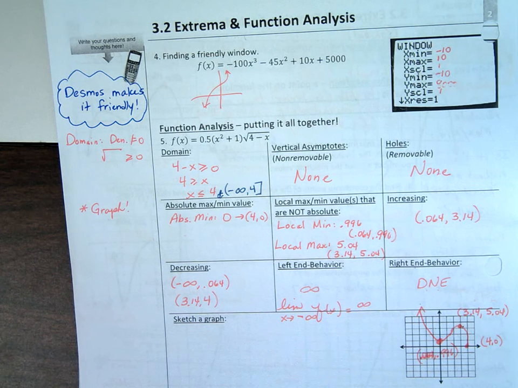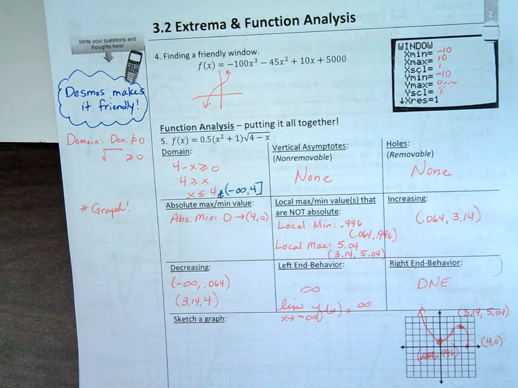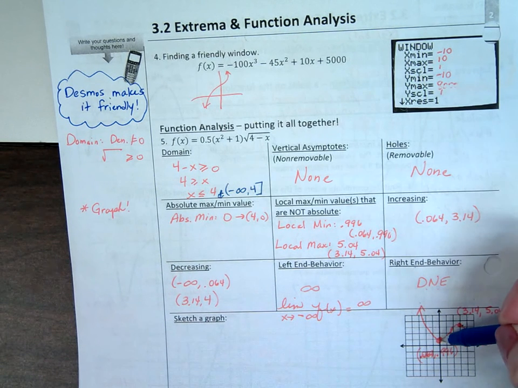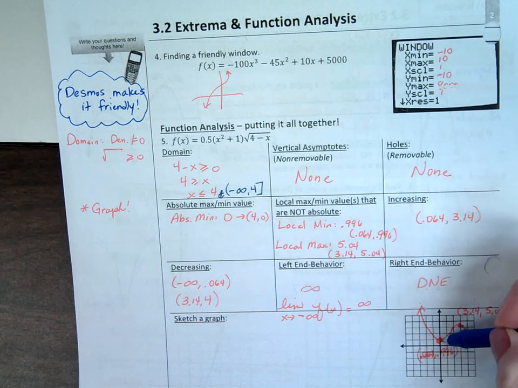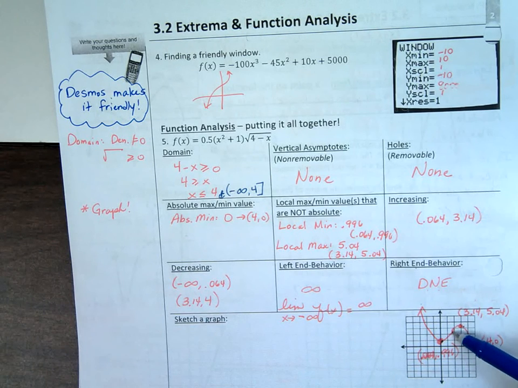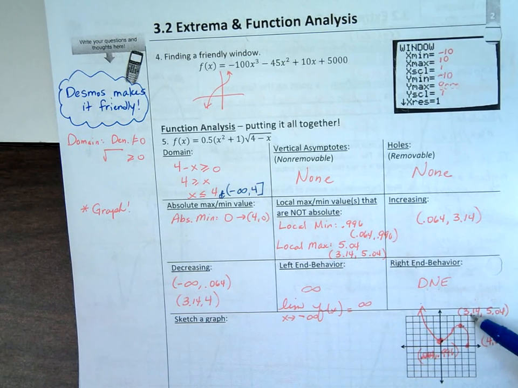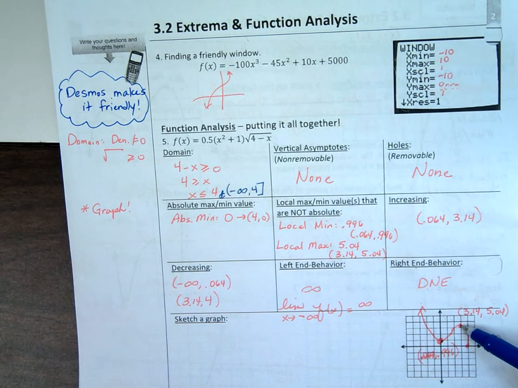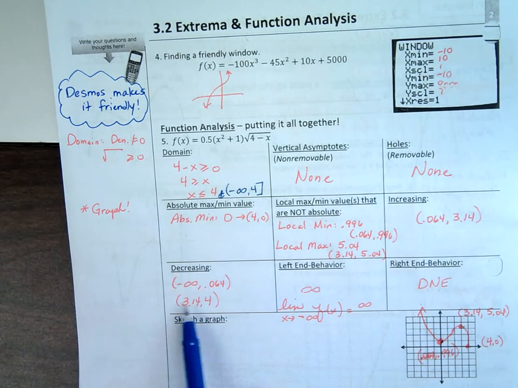And then they want, where is it increasing, where is it decreasing? So if I go back to what we learned in Unit 2, the first thing, if I'm on this roller coaster, the first thing it does is goes down until I get here. So it's decreasing from negative infinity until I get to 0.064, the x value. These are those ones where you're looking at the y's, but you write the x's. So negative infinity to 0.064, then it increases. I go up the roller coaster between 0.064 and 3.14. That's increasing. And then I'm decreasing the rest of the way from 3.14 down to 4. And so there's your increasing, decreasing boxes.